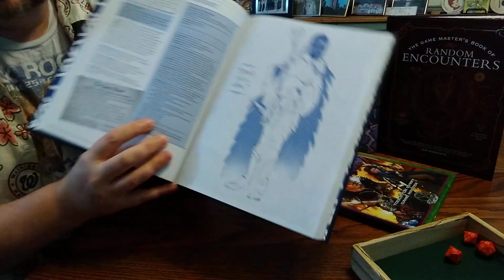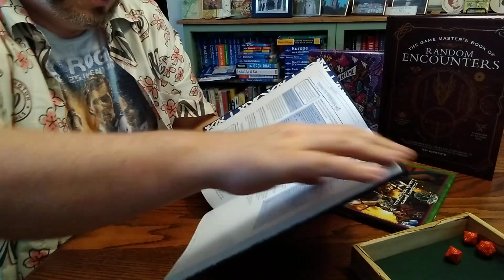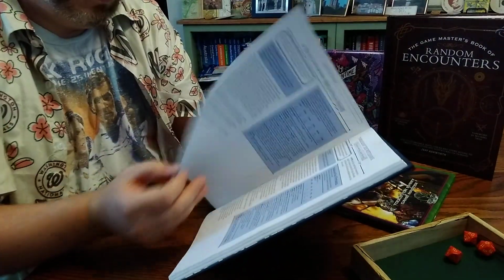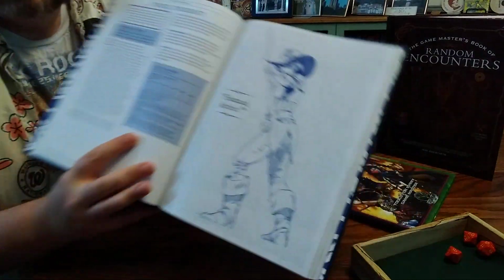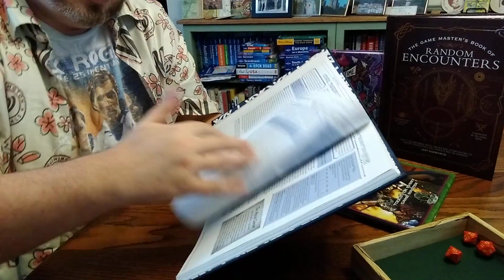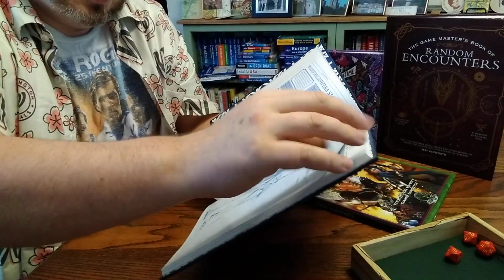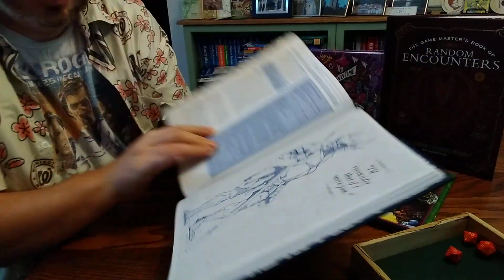I like the illustrations. There are some very cool illustrations in here. Keep flipping. Okay, let's see. Oh, we have some non-humans apparently.